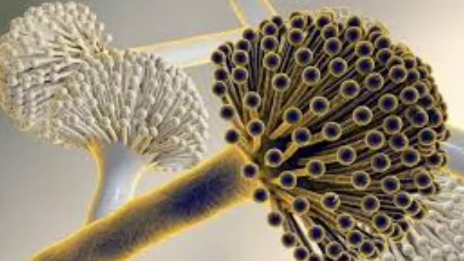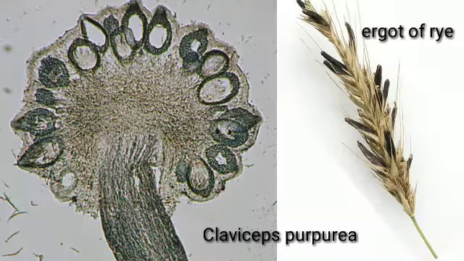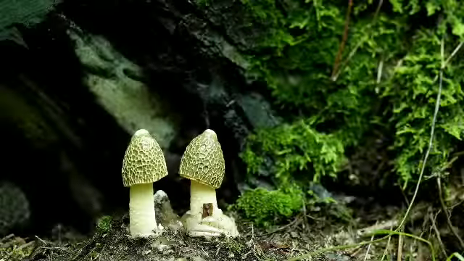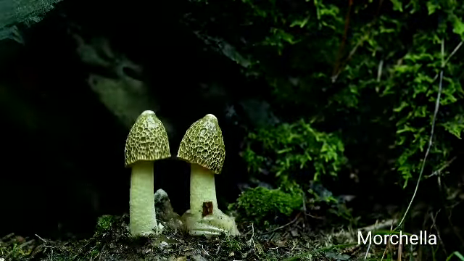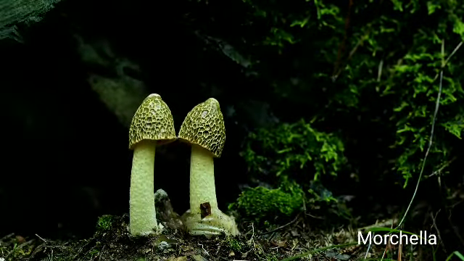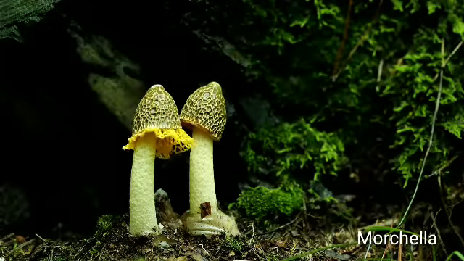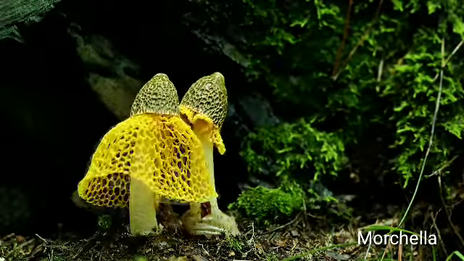The third organism is Claviceps. Claviceps purpurea causes ergot disease of bajra. Ergotin, a drug, is obtained from it. A narcotic drug, that is LSD, is also obtained from it. LSD, lysergic acid diethylamide, is a hallucinogenic drug. The fourth organism is Morchella. The species of Morchella are commonly called morels. It is an edible fungus.